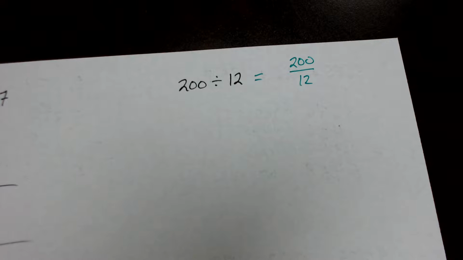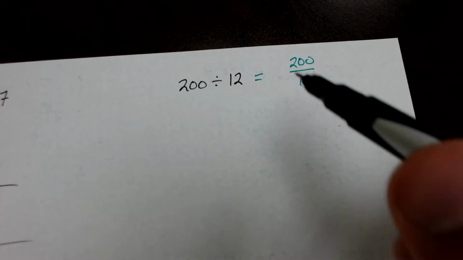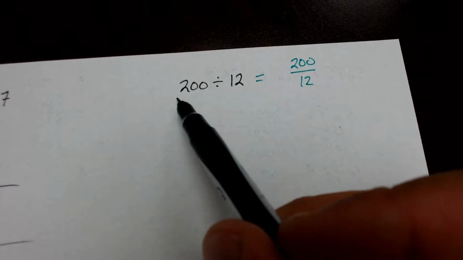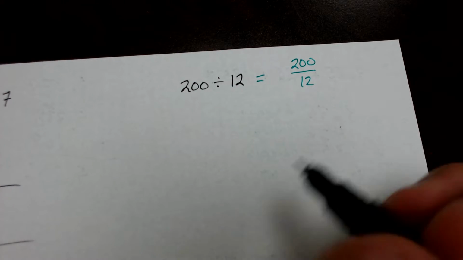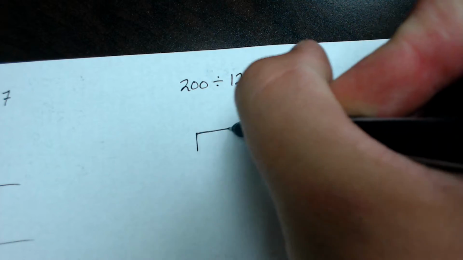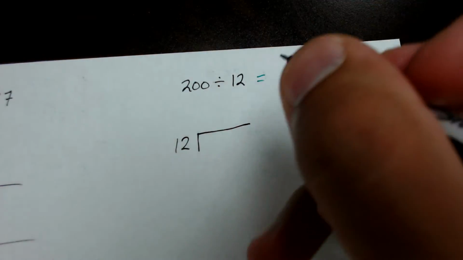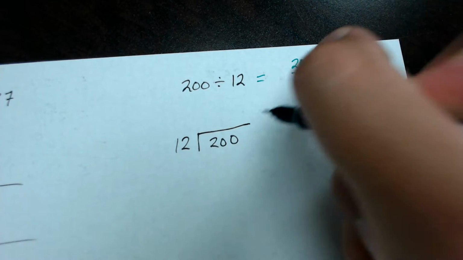First, we're going to identify our divisor. Our divisor is 12, which is why this is read 200 divided by 12. And our dividend is 200. So we're going to draw our division house. 12 will be outside as it is the divisor, and 200 will go inside.